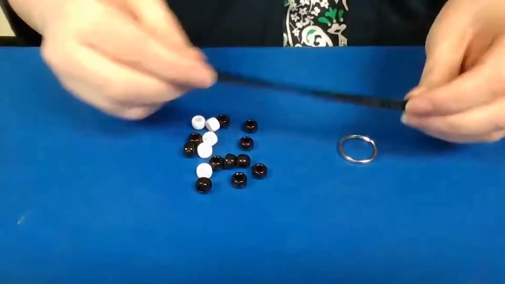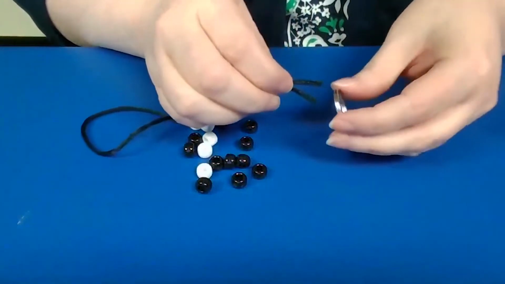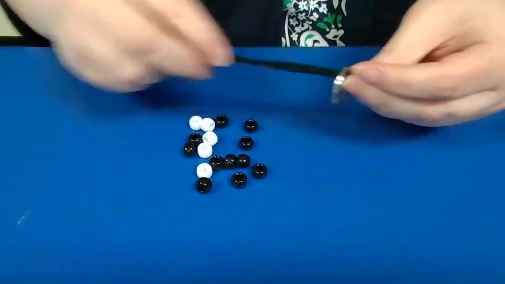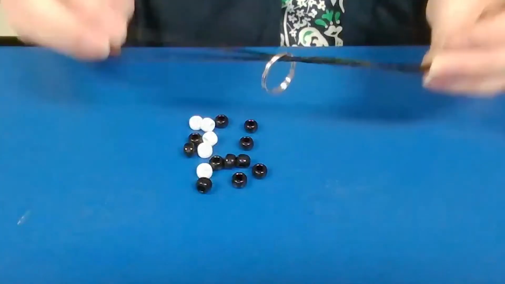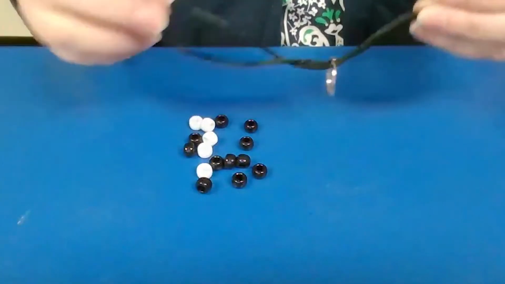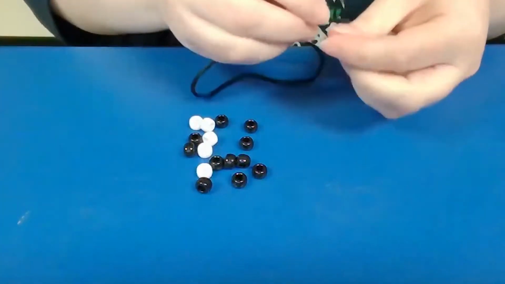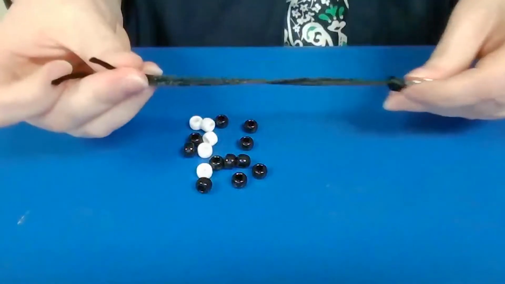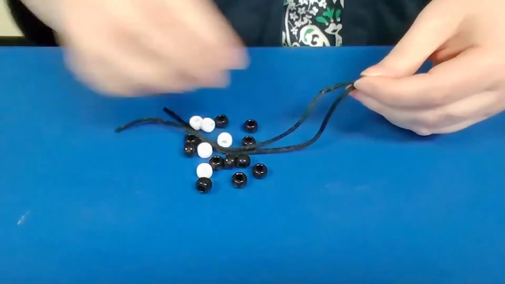The first step is to create a lark's head knot, which you've probably done before, but you just might not have known the name of. We're going to fold the cord in half and slip the folded cord through the hole in your key ring, and then make a loop and pull the ends through your hole, just like this. That's probably a knot that looks familiar to you.